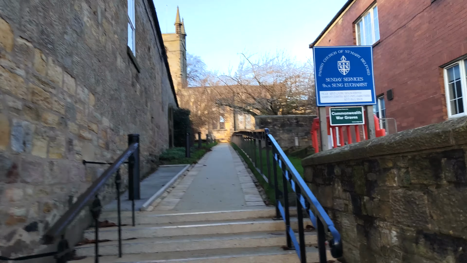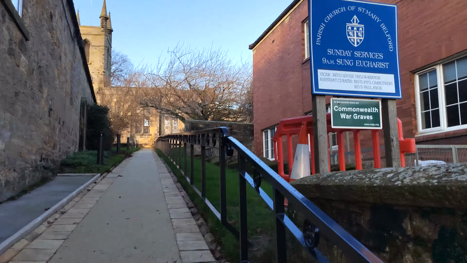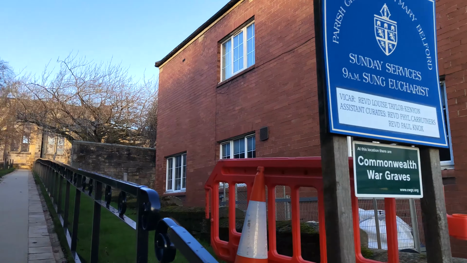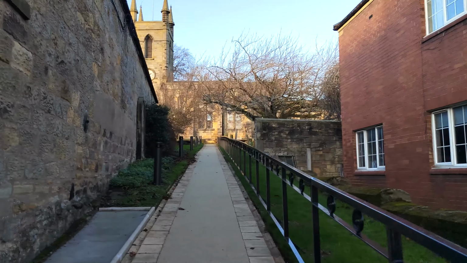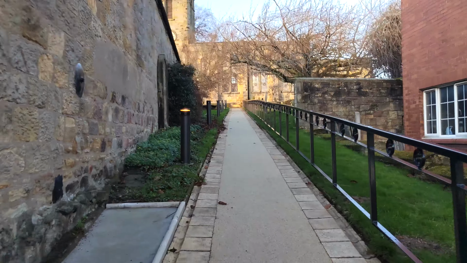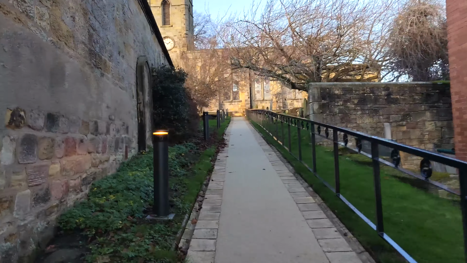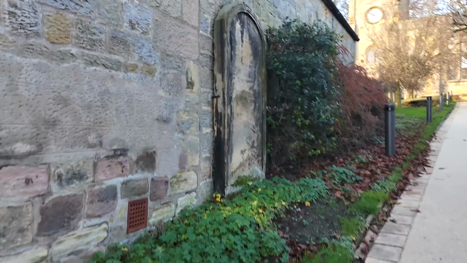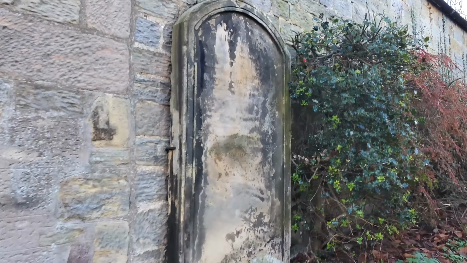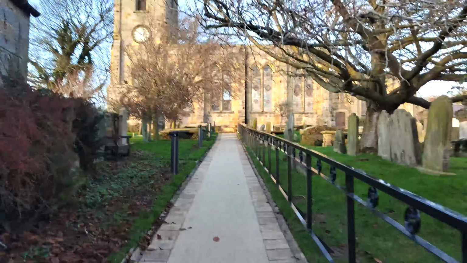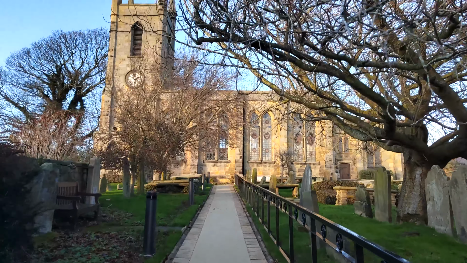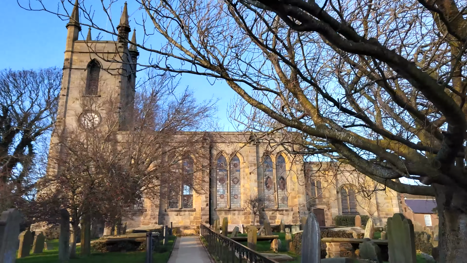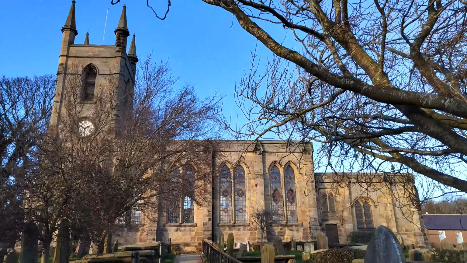Hello, today we're in the village of Belford in Northumberland. This is halfway between Alnwick and Bamburgh, not far from the A1, and about 4 kilometres inland, not far from Holy Island of Lindisfarne. And here we are having a look at the Parish Church of St Mary's in Belford, which is accessed through this alleyway between the pub and the high street.